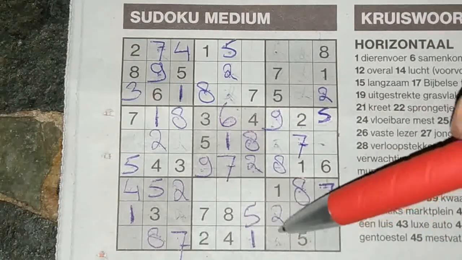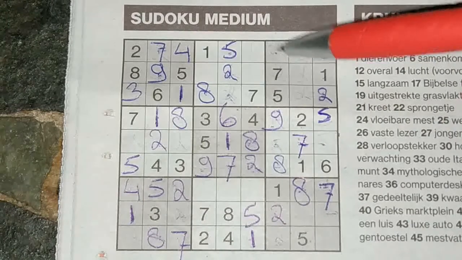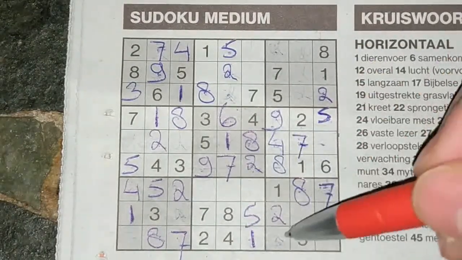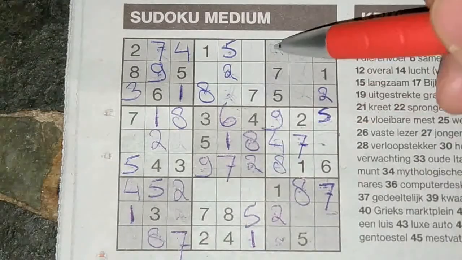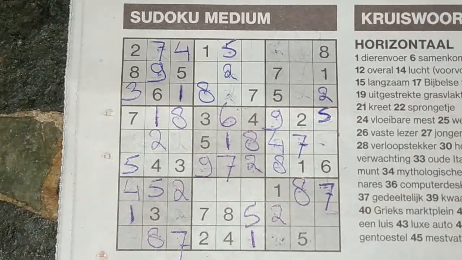We have a 4 there, so no 4 there. We have a 4 there, so no 4 there. Only place for the 4 should be here. The 3 and the 6, 3 and a 6. I cannot fill this yet, need to wait for more information.